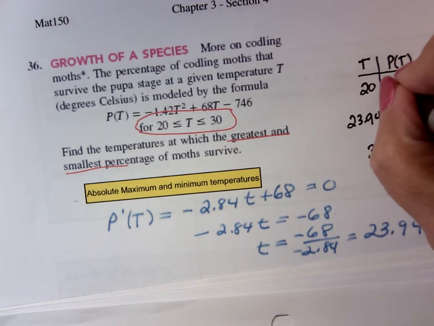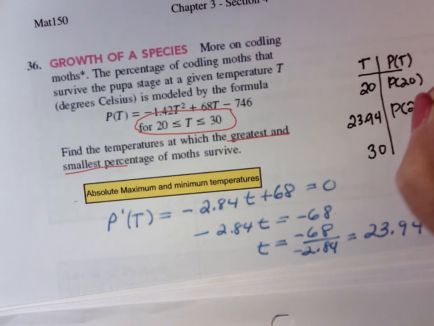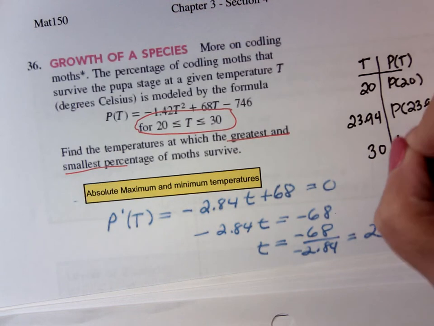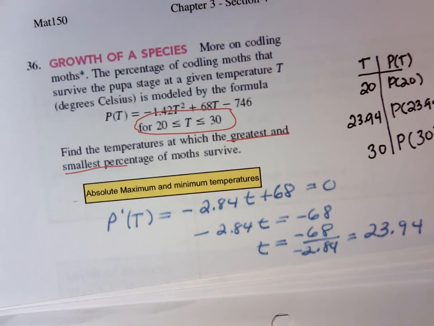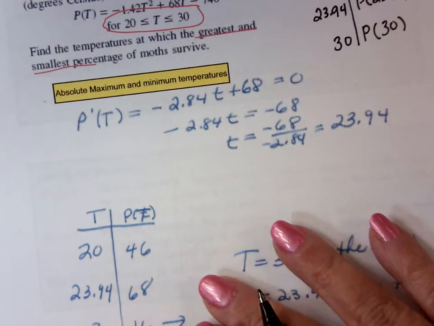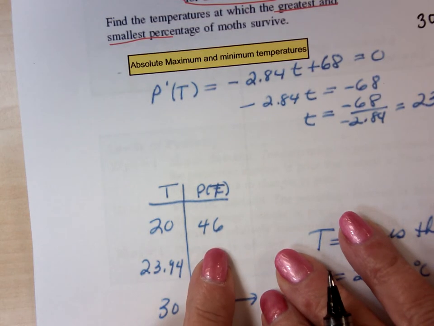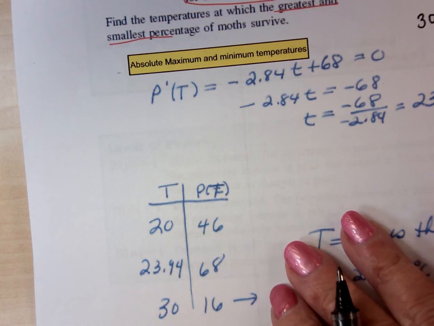So now I'm going to want to find P of 20, P of 23.94, P of 30. This is a quadratic. That's easy enough to do. So if you do that, you find that P of 20 is 46. P of 23.94 is 68. And P of 30 is 16.